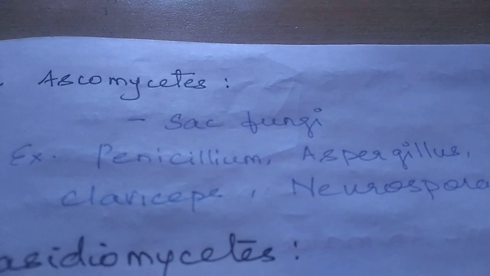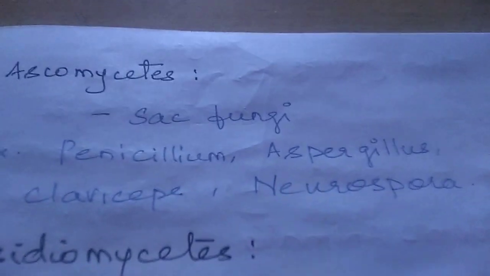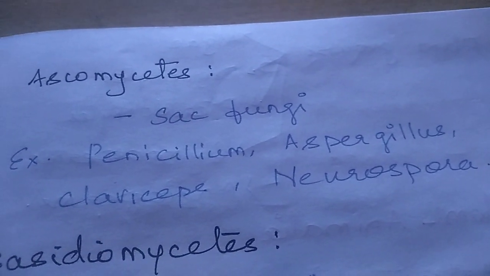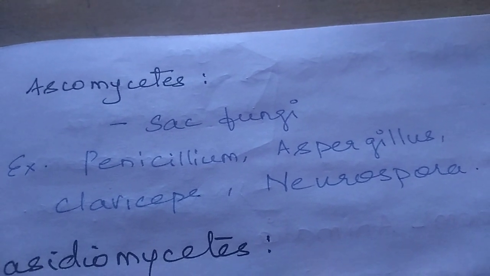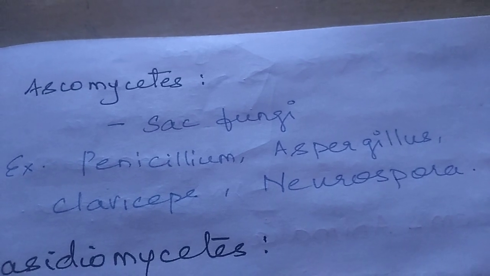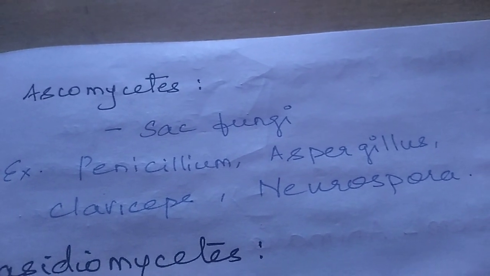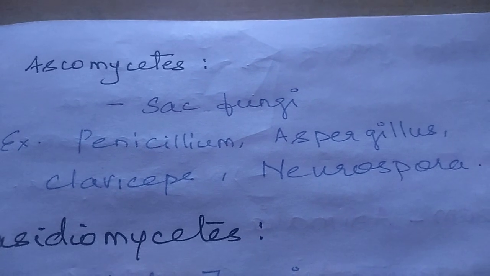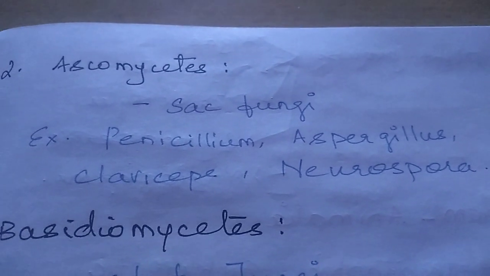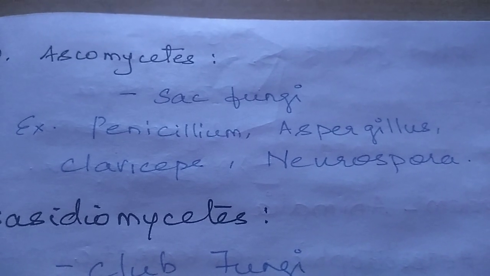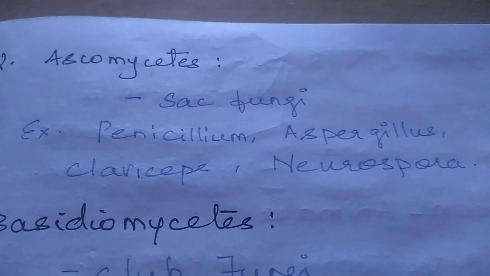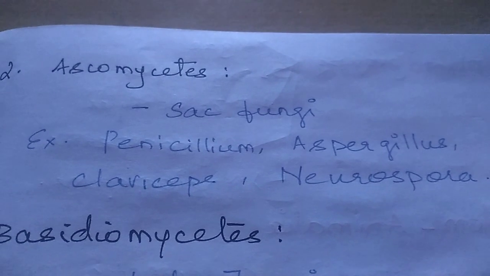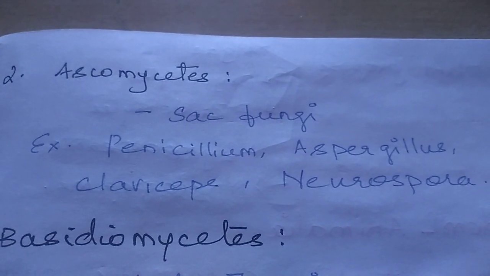The second class is Ascomycetes. They are famously known as sac fungi, and most of the members in this group are larger, higher fungi. They are known as sac fungi because of their appearance, and they are mostly coprophilous in nature. There are also terrestrial saprophytes, decomposers and parasites, and along with that coprophilous fungi are present in this group. The famous examples of this group are Penicillium, Aspergillus, Claviceps and Neurospora. How to remember this? Imagine that all four members, Penicillium, Aspergillus, Claviceps and Neurospora, are hard workers and they are carrying a sac.